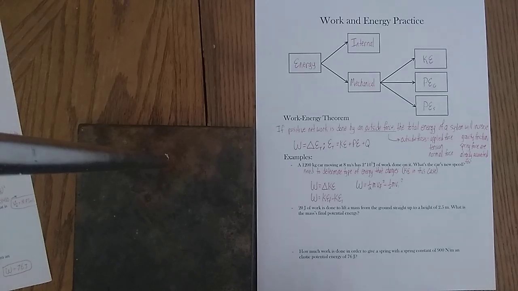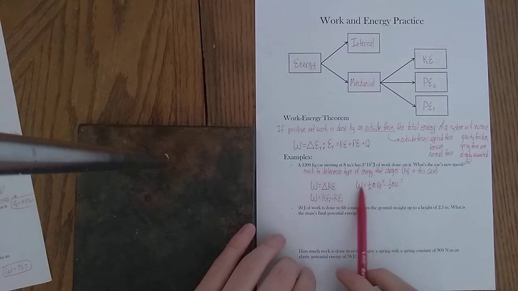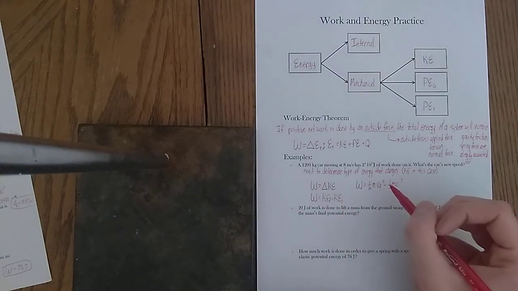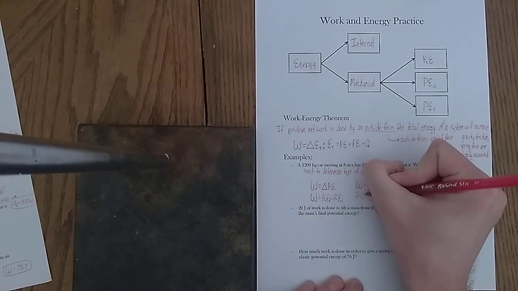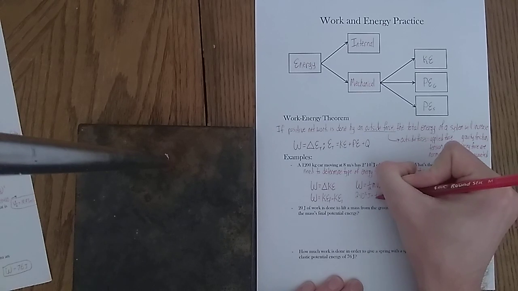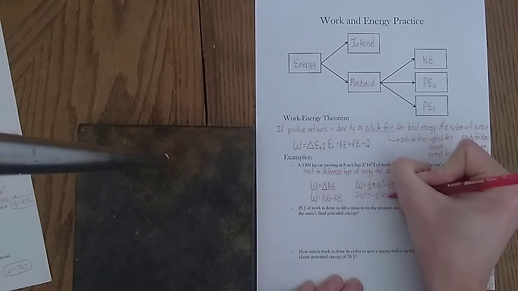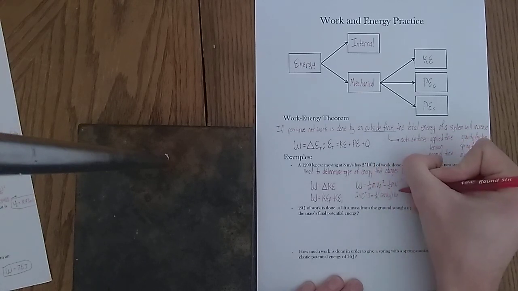All we've done is realize that the work changes the kinetic energy. We have expanded our equation out to account for the variables that we have. Now we're just going to solve for the final velocity. So I have 2 times 10 to the 5th joules equals 1/2, m is 1,200 kilograms, vf is what I'm looking for.